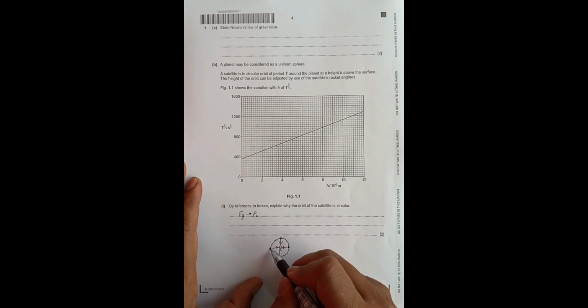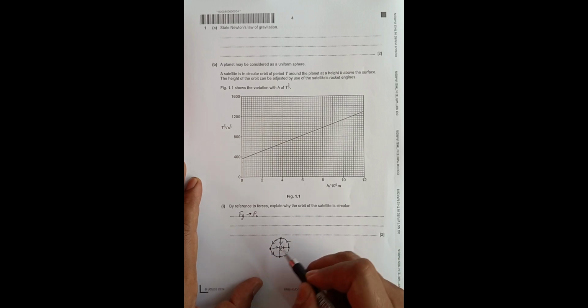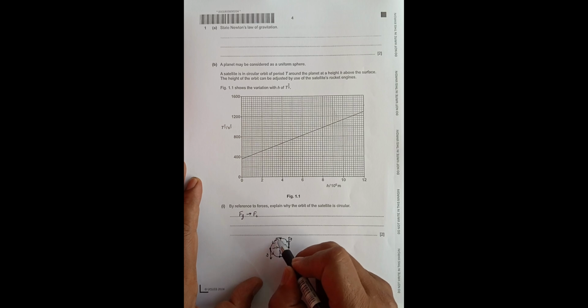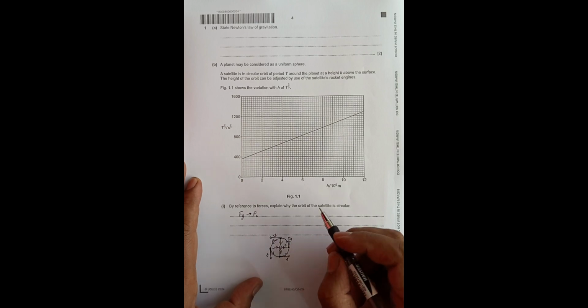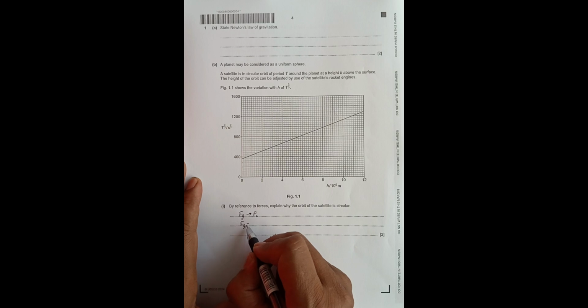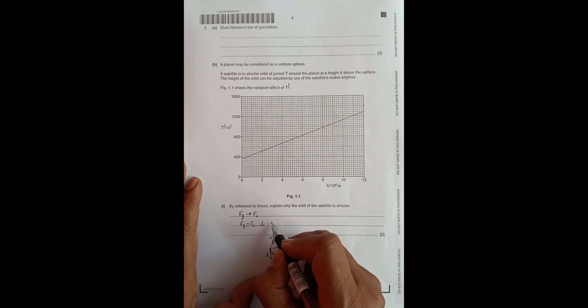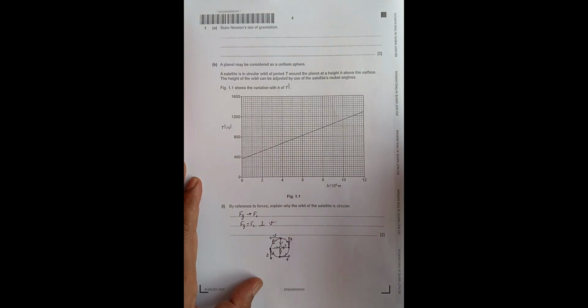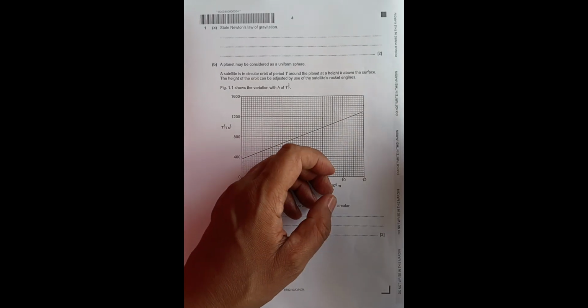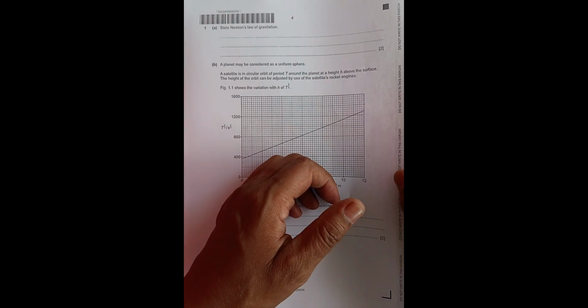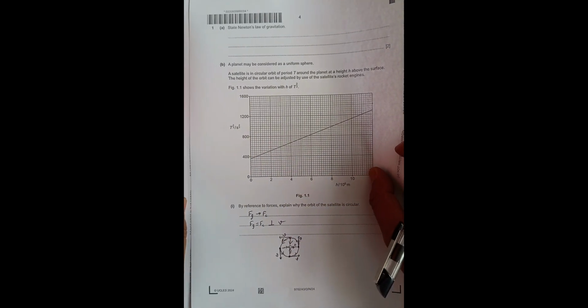And this force is always perpendicular to the velocity. So when it is here, this is v, this is force. When it's here, this is velocity and this is force. And when it is here, this is velocity and this is force. So the force is always perpendicular to the direction of velocity. That's why the path should be circular. So these two cases: one is the force of gravity gives rise to the centripetal force, and the other is this force is always perpendicular to the direction of the velocity at that particular time.